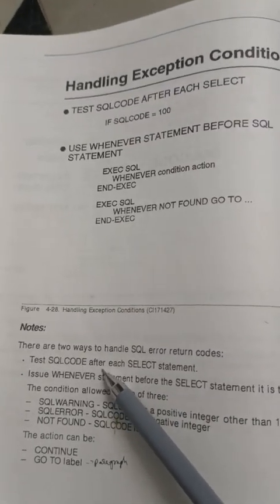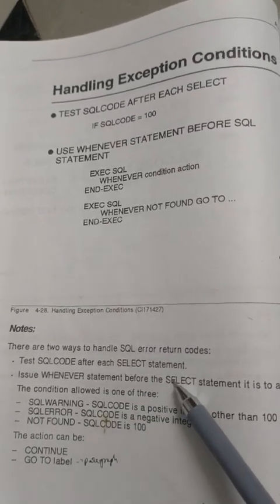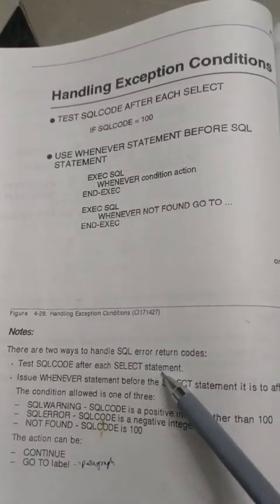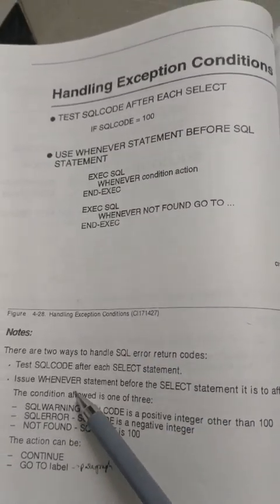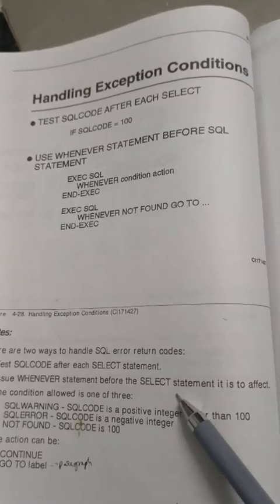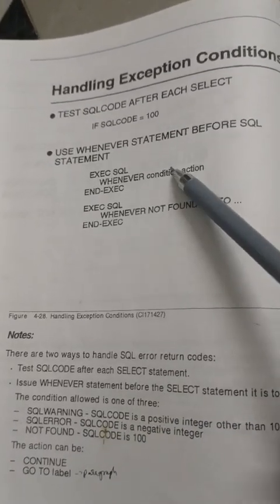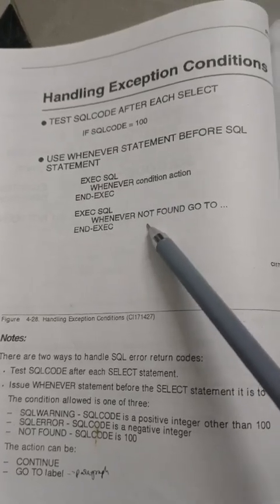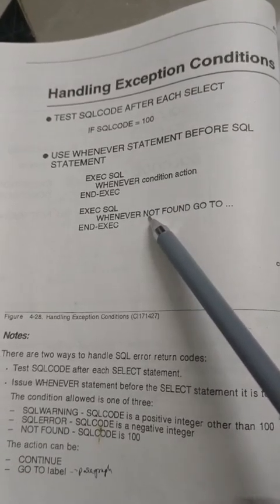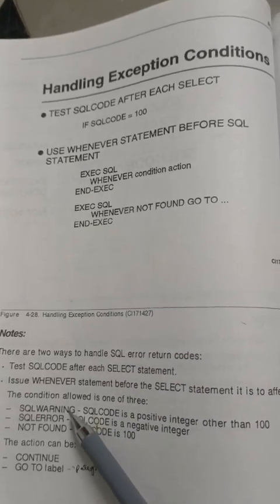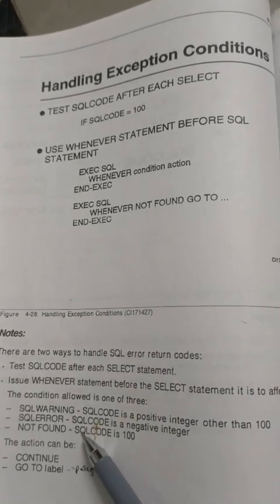We test SQLCODE after each SQL statement. This is what we are using. SQLCODE is tested after each SQL select statement. Issue the WHENEVER statement before the select statement to take effect. What are the conditions here? In the sample query they have given WHENEVER NOT FOUND. What conditions are valid? Here you can see NOT FOUND.